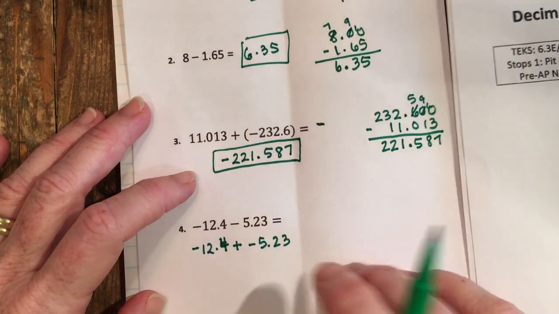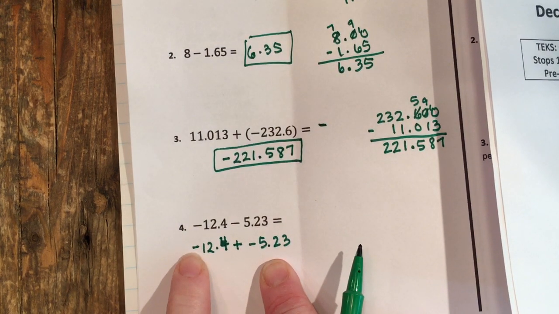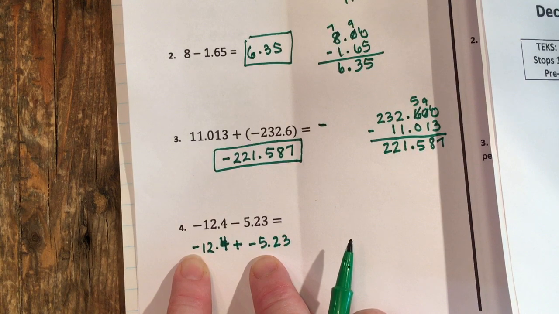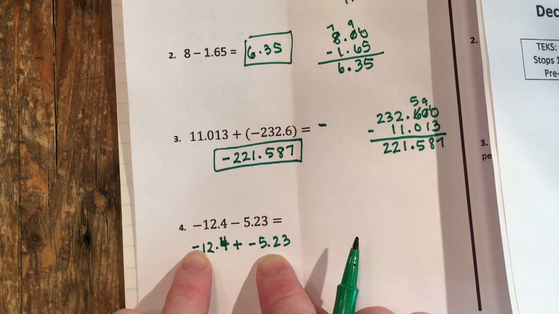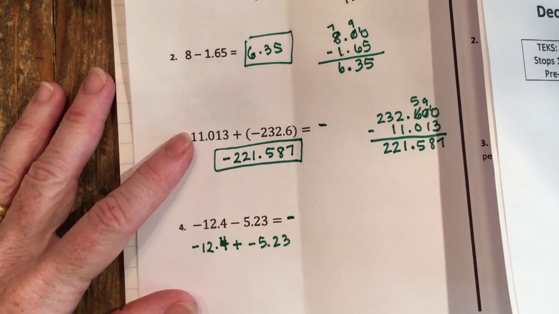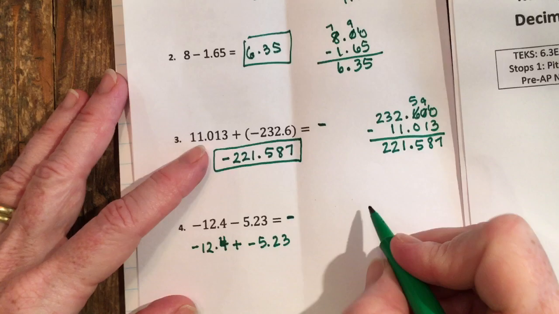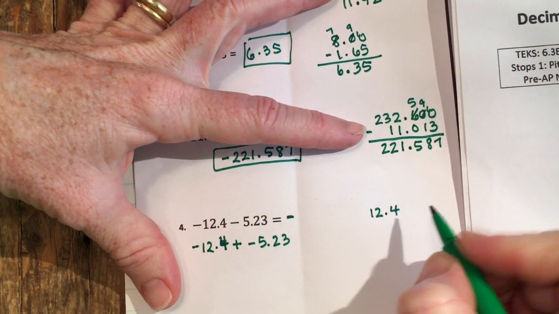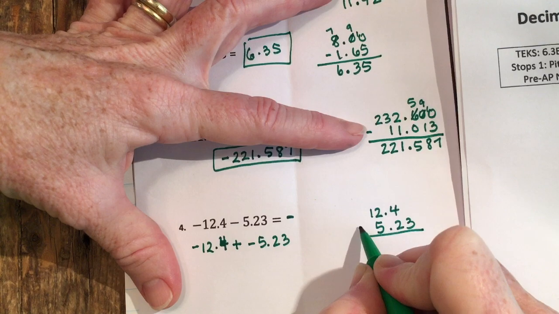All right, so now I have to decide, am I going to add these numbers or subtract these numbers? Well, look at their signs. They're both negative, and when the signs are the same, you add them and then you keep the sign. So is this number going to be negative or positive? Well, since these are both negative, our answer will be negative as well. And I'm adding them, so I'm going to line them up, and it won't matter. Normally I like to put the biggest one on top, so 12.4 and 5.23.